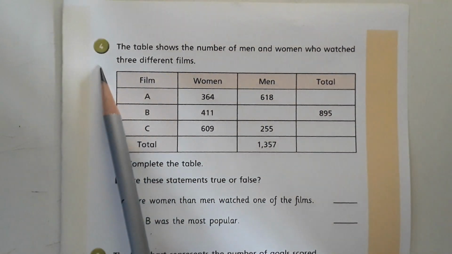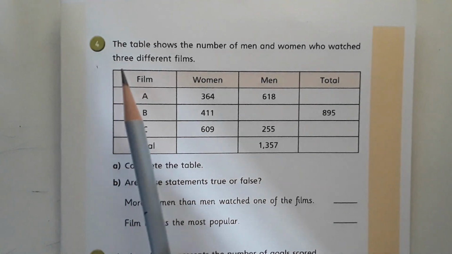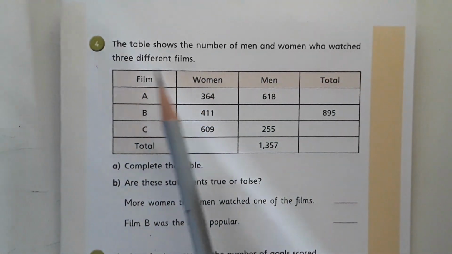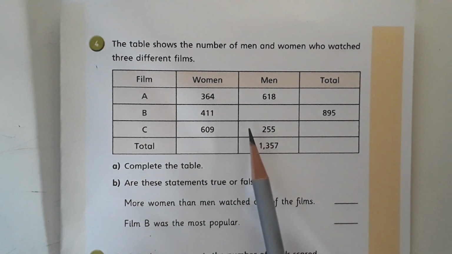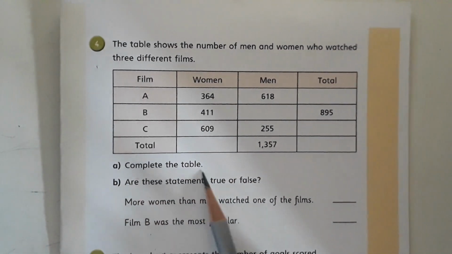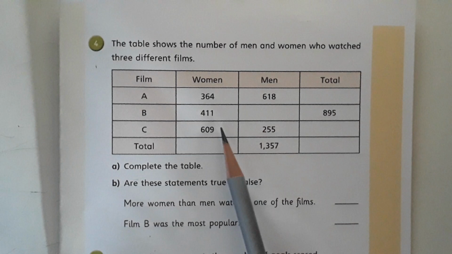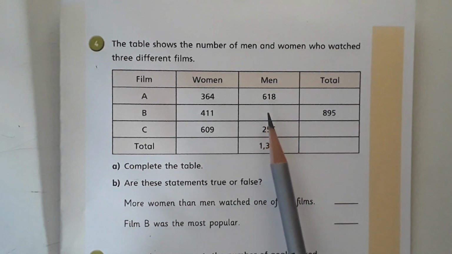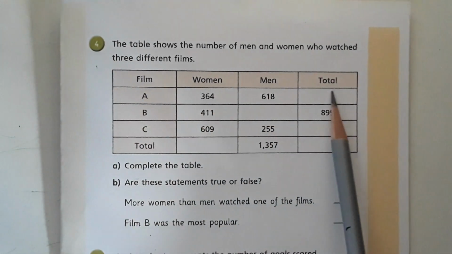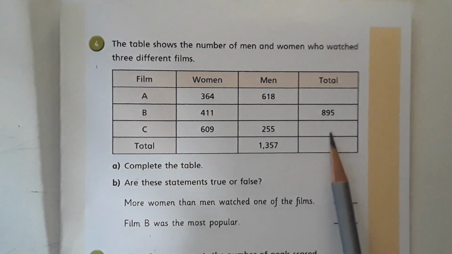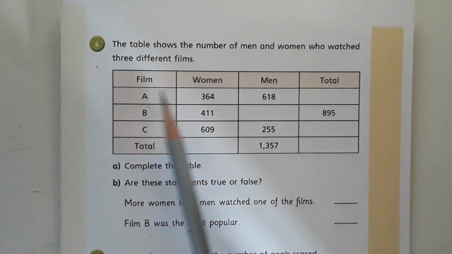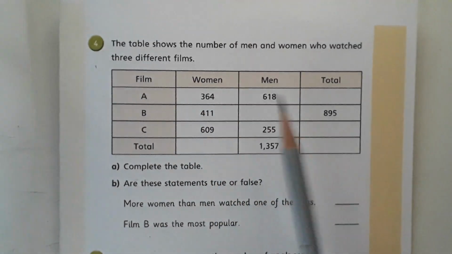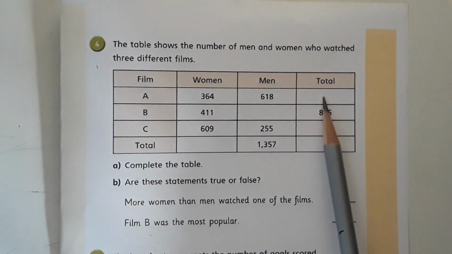Okay, so here we go. This is question number 4. The table shows the number of men and women who watched 3 different films. The first thing it asks you to do is complete the table. Now you do have enough information here to enable you to finish the table. So for example, where we've got our total column, that will be the total of the number of women and men who went to see film A.